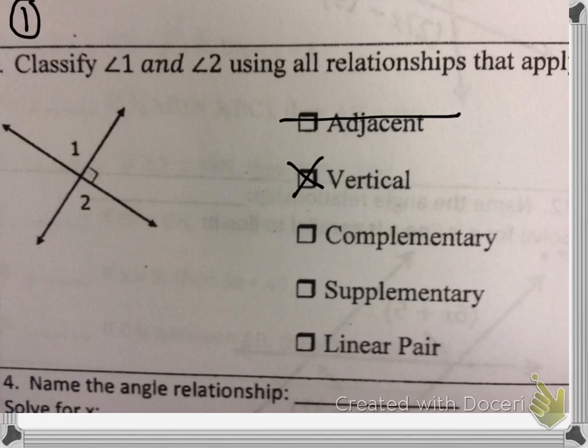So if we look at this picture, we have to decide what the angle measures would add to. This box here means 90 degrees, so if that's 90 degrees, this would also be 90 degrees because this makes a straight line if you kind of trace this line here. So 90 and 90 make 180. Since that's 90 degrees, we know that vertical angles are equal to each other, or congruent. So we know that this is also 90 degrees.